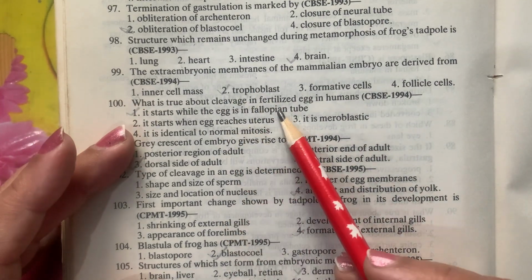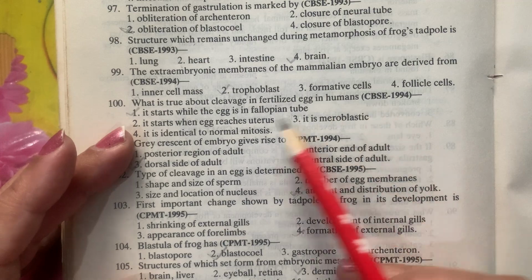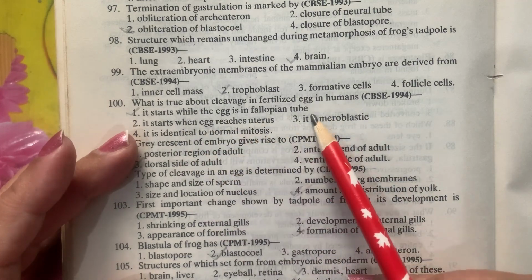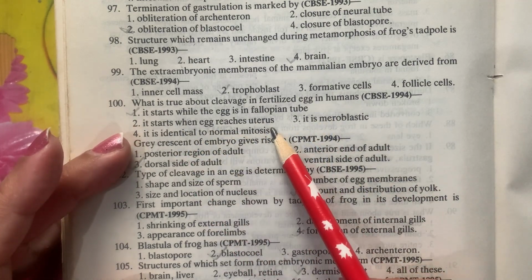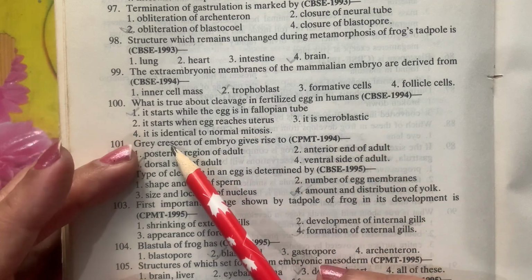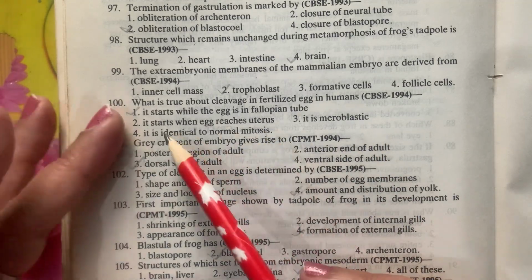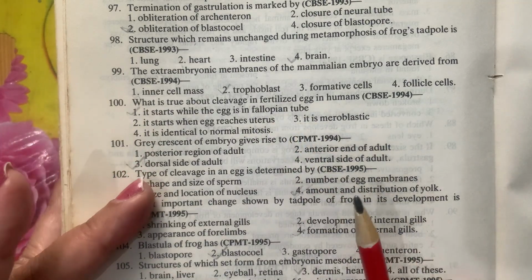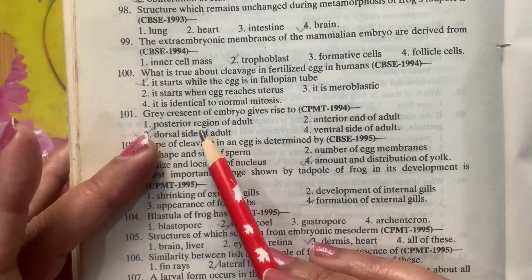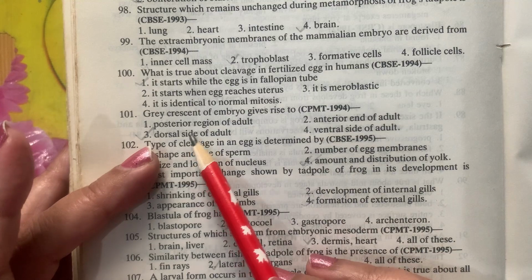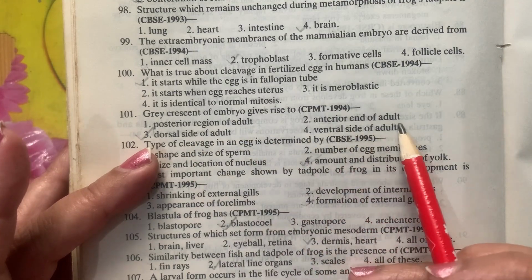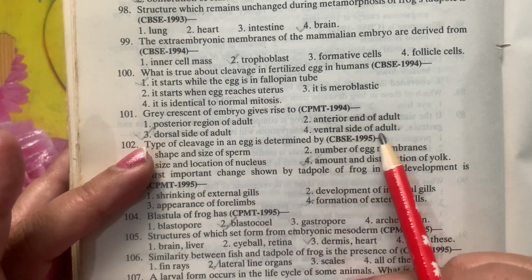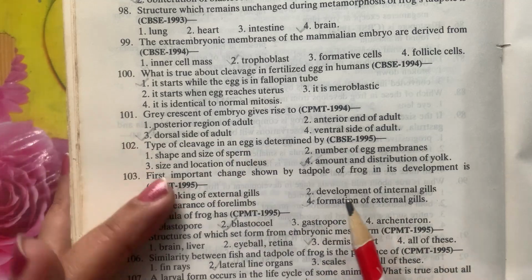What is true about cleavage in fertilized egg in humans? It starts while an egg is in fallopian tube. It starts when egg reaches uterus. It is meroblastic. It is identical to normal mitosis. First, it starts while the egg is in fallopian tube. Gray crescent of embryo gives rise to posterior region of adult, anterior end of adult, dorsal side of adult, ventral side of adult. It is dorsal side of adult.